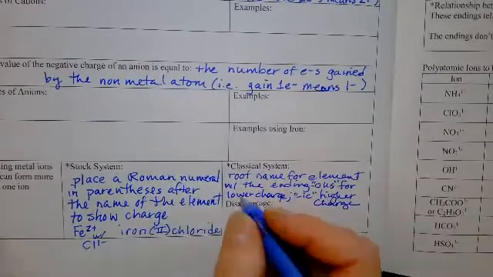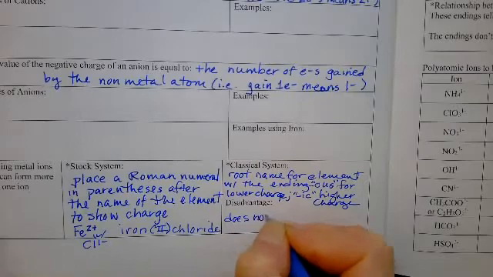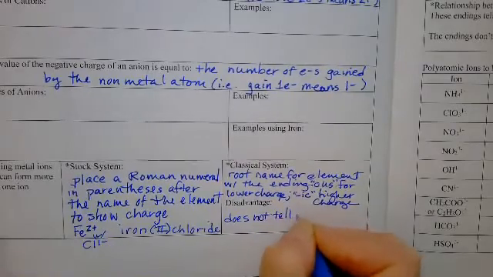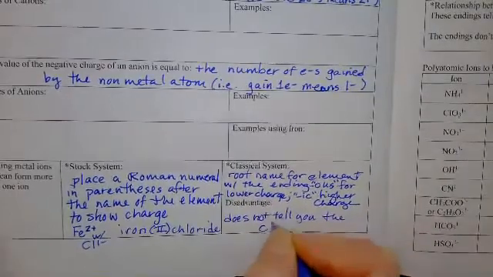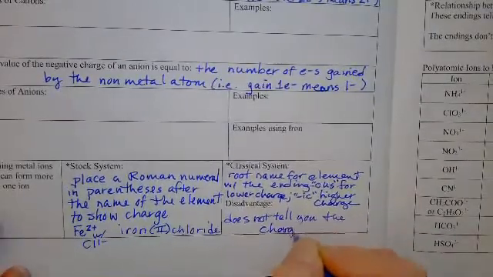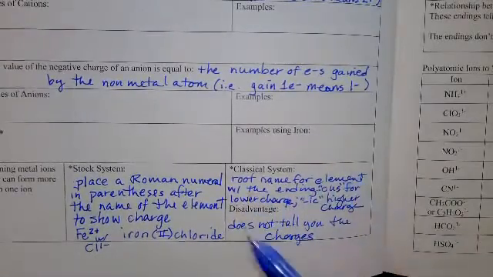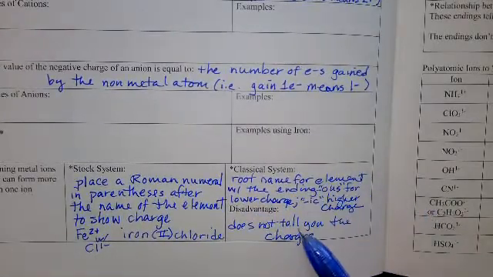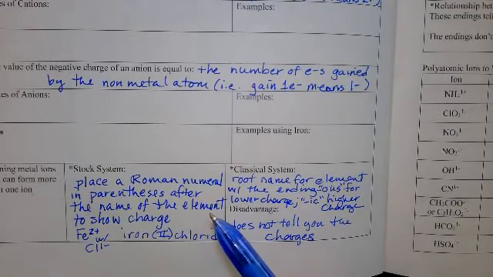A disadvantage here is it does not tell you the charges. So the classical system is considered pretty outdated. We don't use things like ferrous and ferric. We will use the Roman numeral in parentheses after the name of the element.